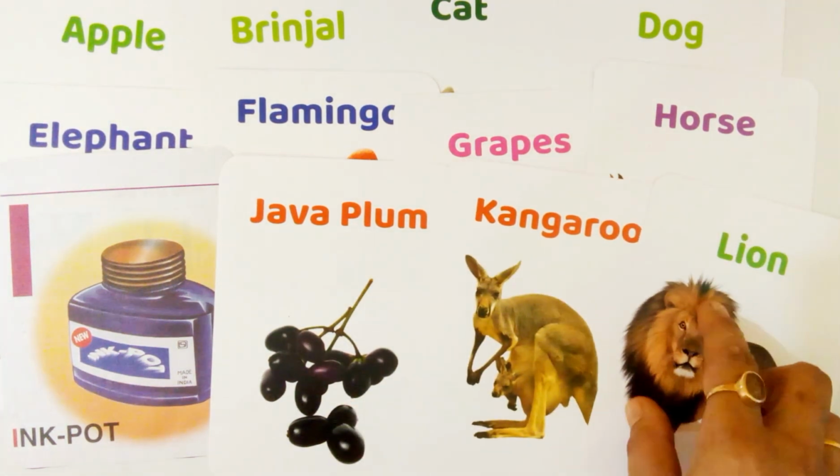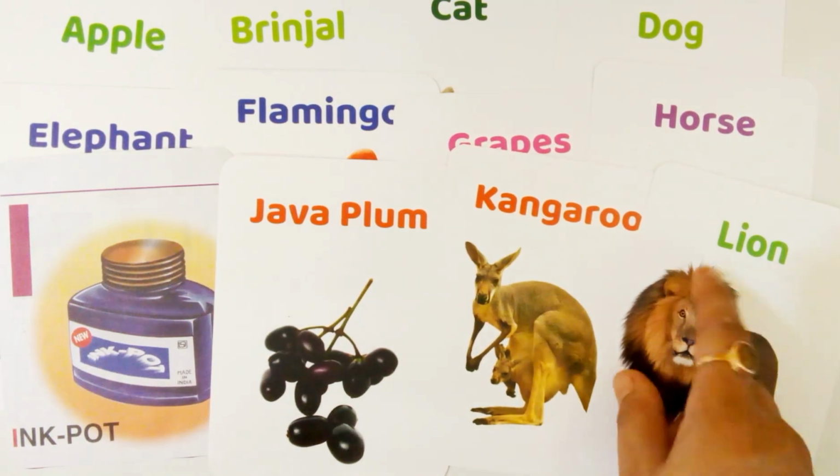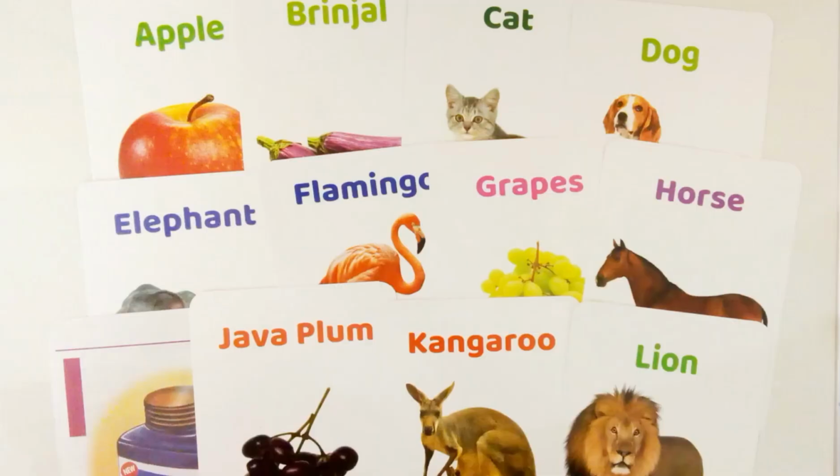L for lion. L-I-O-N, lion. This is lion.